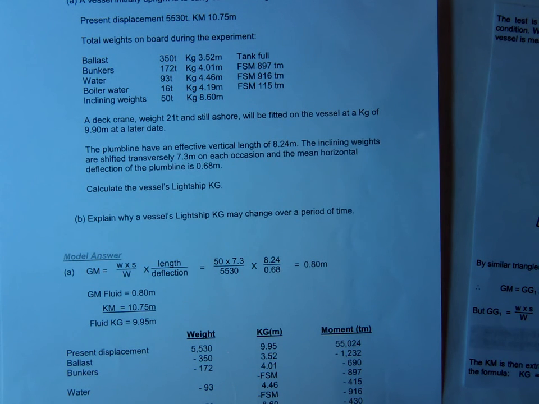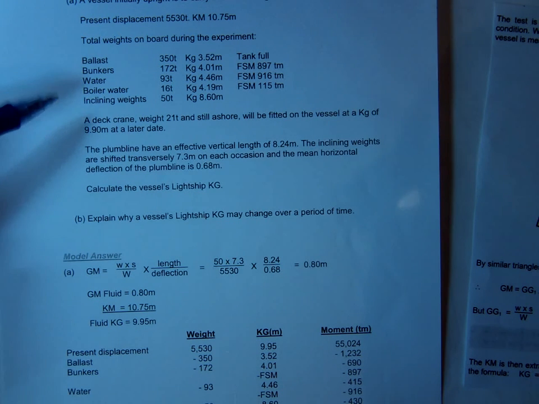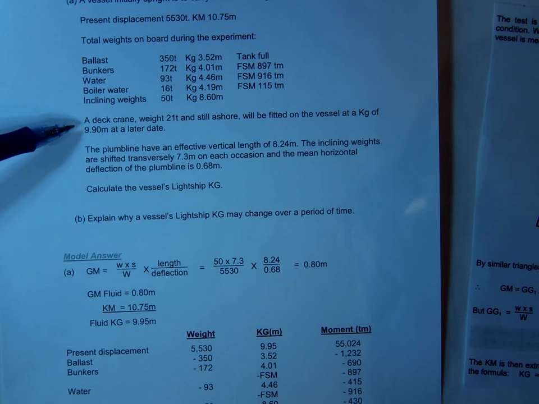Now in this particular problem we're given our present displacement, our KM, and we've got various weights on board. And we're told them all here: ballast, bunkers, water, boiler water, inclining weights. And then we're told that we've got a deck crane which is going to be fitted at a later date.